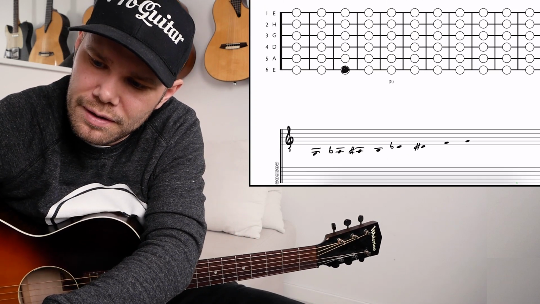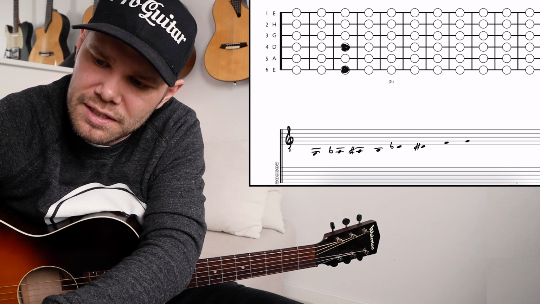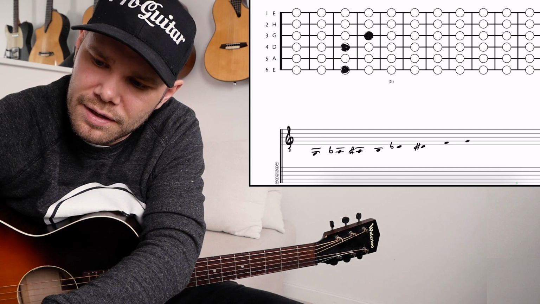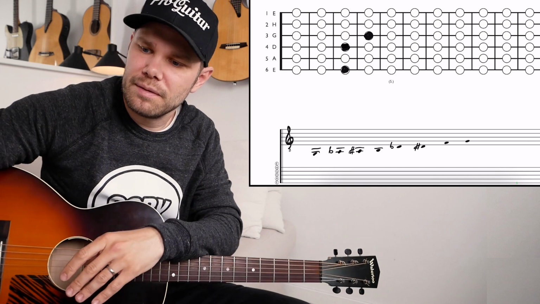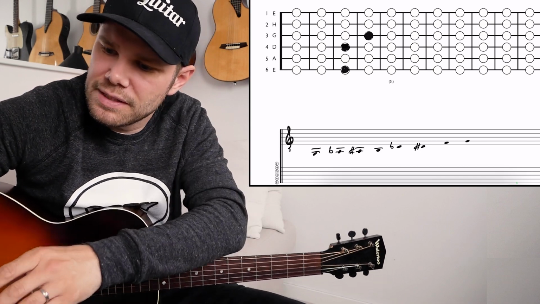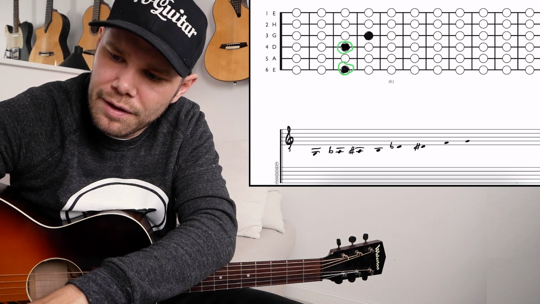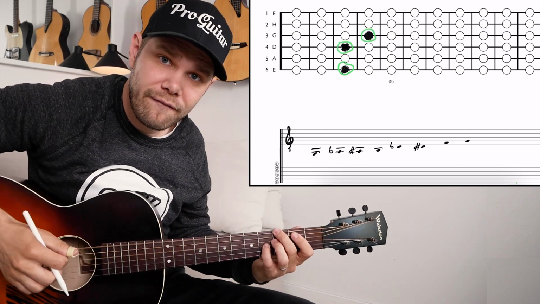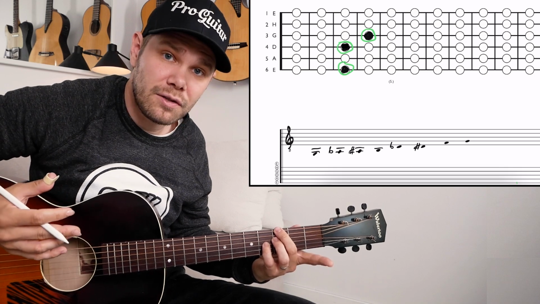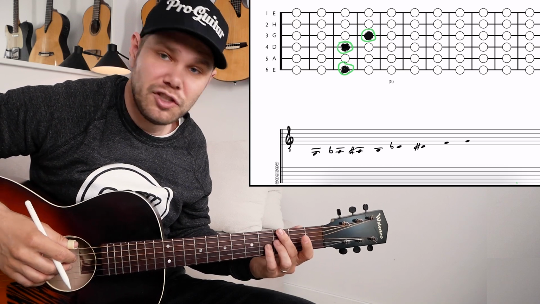That's the 3rd fret of the E string, 3rd fret of the D string, and 4th fret of the G string. So that's the root over here, then we have the flat 7, and then the 3rd over here. So this is the chord, and this is not altered, it's just a G7 chord.